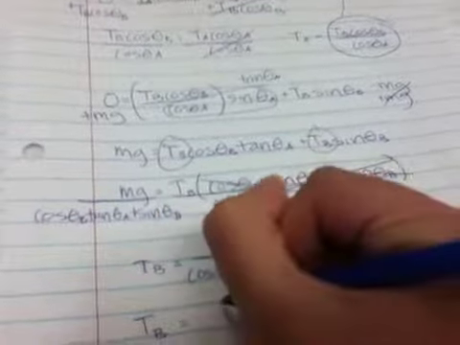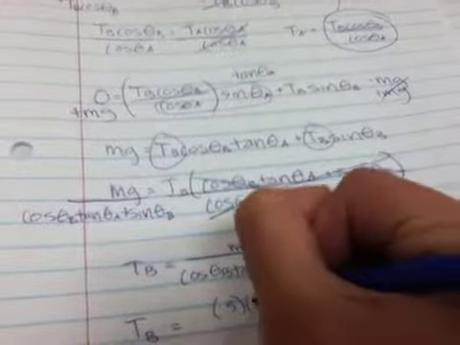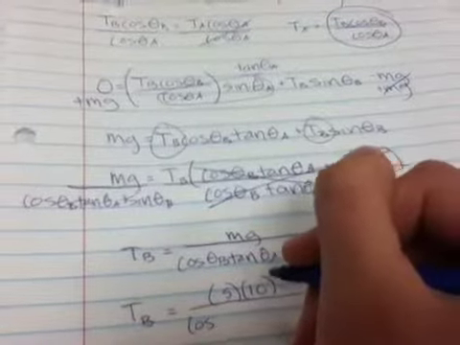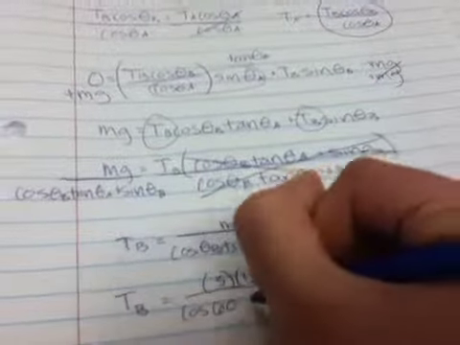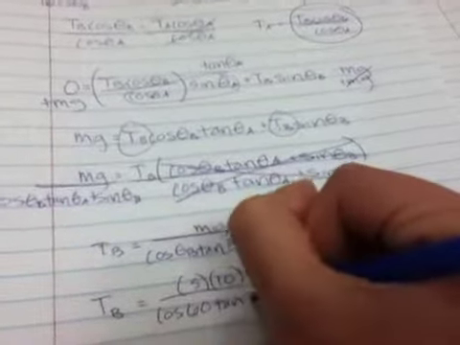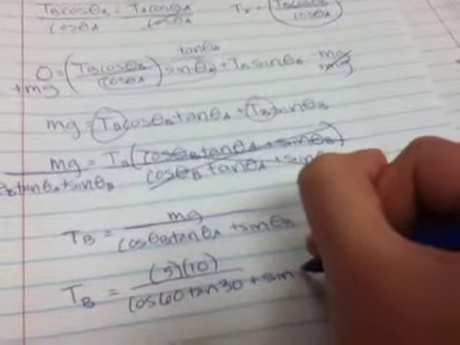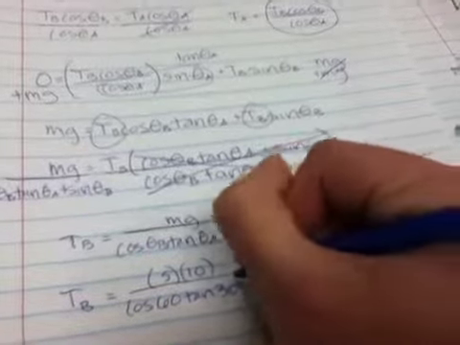So we get T of B equals 5 times 10 divided by cosine, and we see that our theta B is 60, tangent theta A is 30, plus sine of theta B, which is 60.